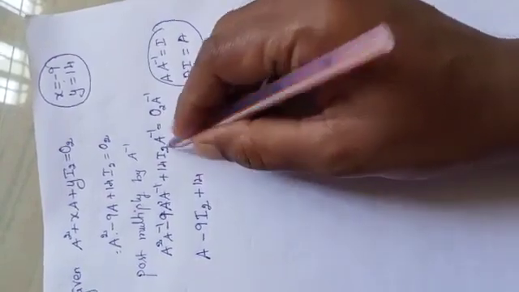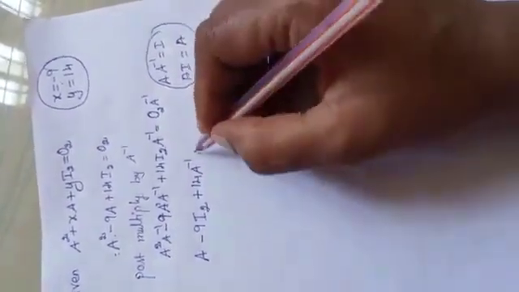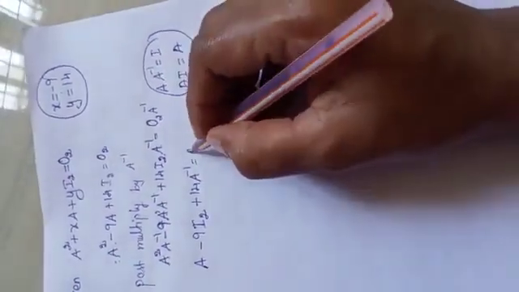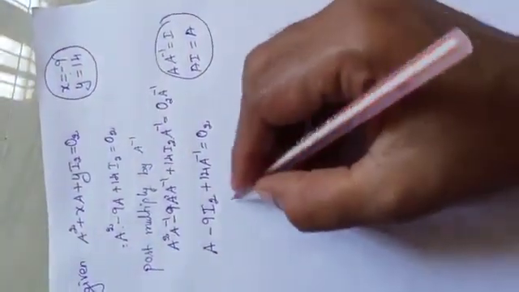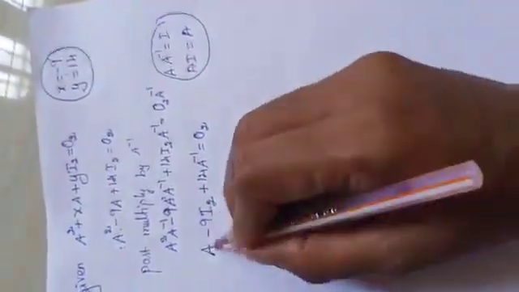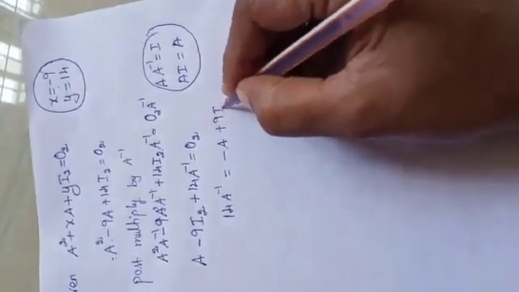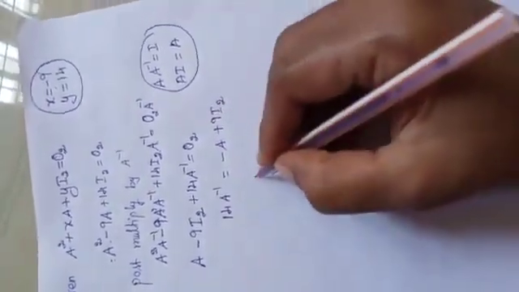Plus 14, I2 into A inverse, identity into any matrix is that matrix, and 0 into any matrix is 0. From this we need only A inverse. So keep A inverse on the left side and take all the values to the right side. So 14 A inverse is equal to minus A plus 9 I2. Now substitute the values.